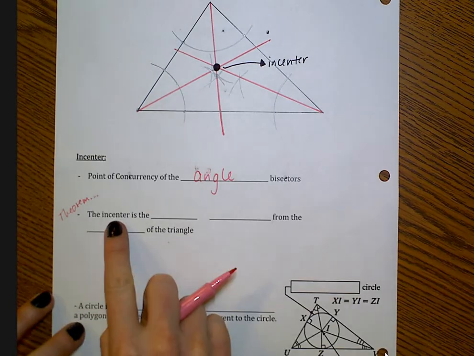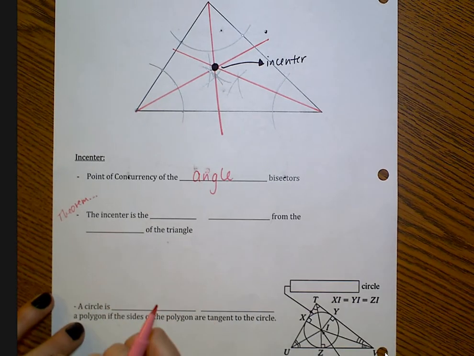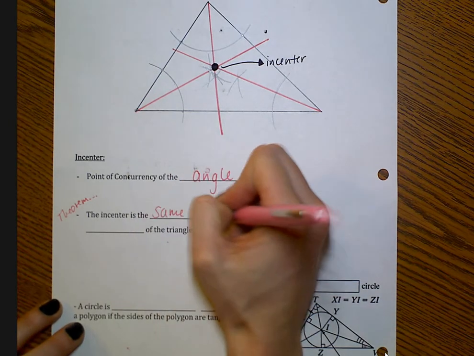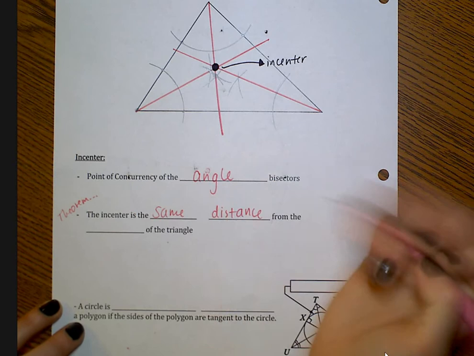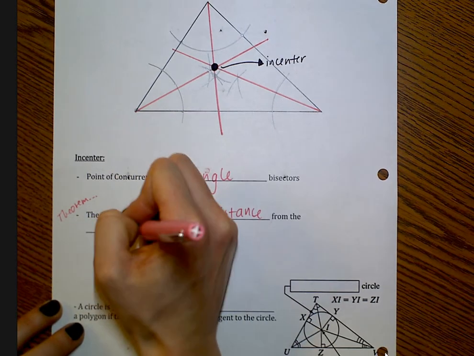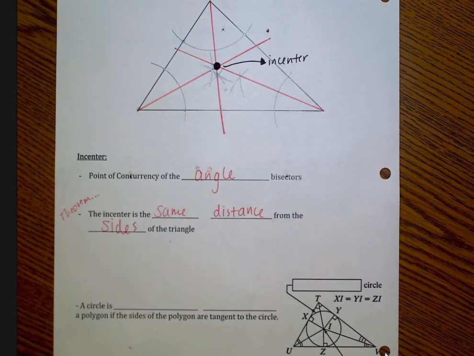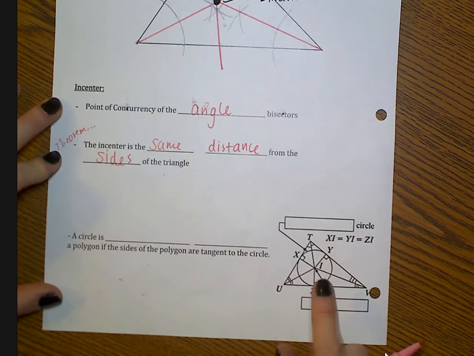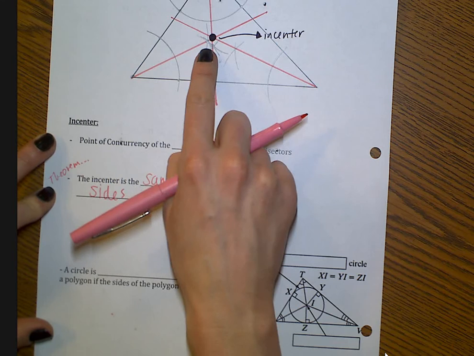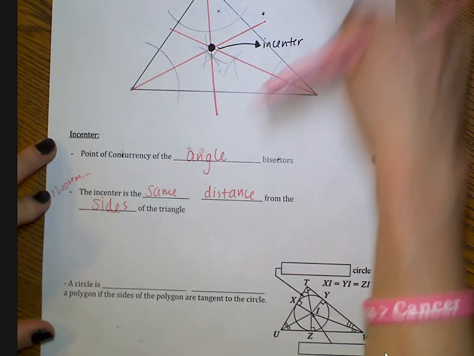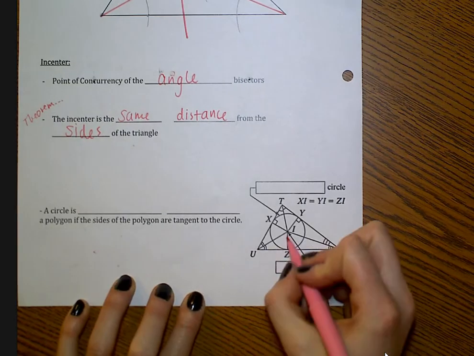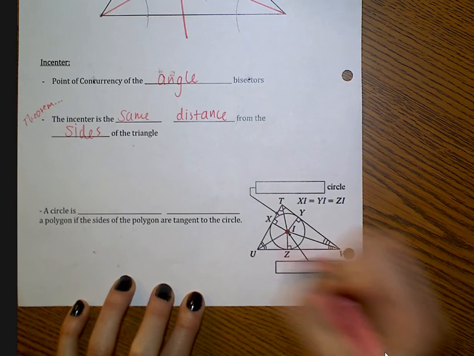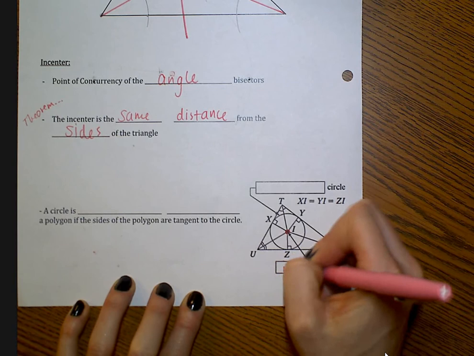Now, the circumcenter was the same distance from the angles. The incenter is the opposite. It's the same distance from the sides of the triangle. And I'll show you a way to remember that in just a second. There's a circle that's related to the incenter. The incenter, and if I look at my picture here, this is the incenter. All the angles are being cut in half, and where they meet, that's the incenter. So they're trying to show you that.